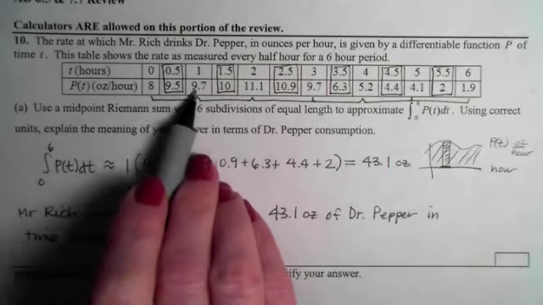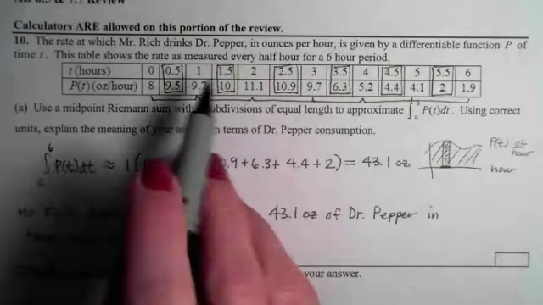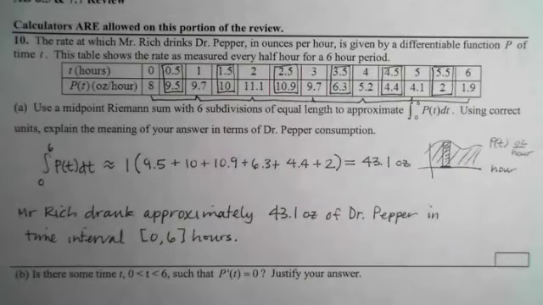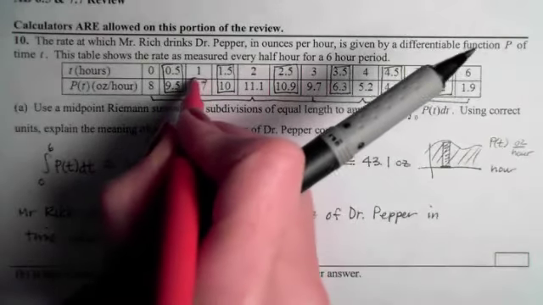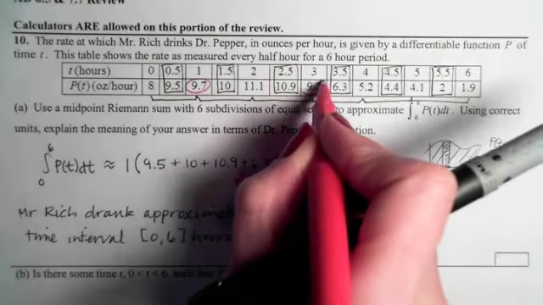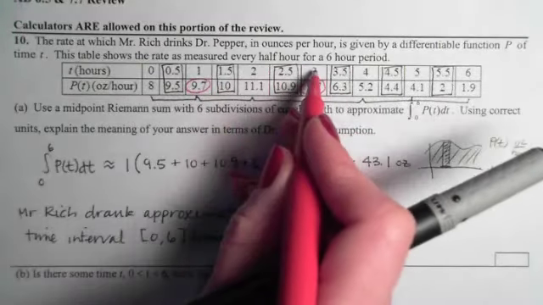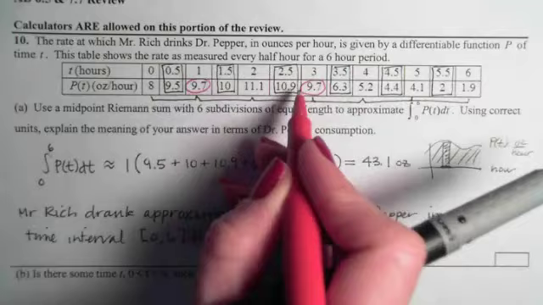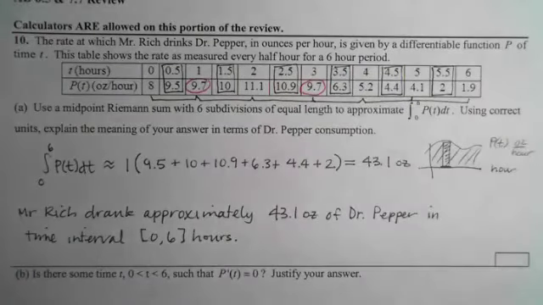So if I look at my outputs and trace through them, I see that I've got a 9.7 that shows up twice. That means if I do the secant slope between 1 and 3, I'm going to get a tangent slope somewhere in between that is a 9.7. And the reason I know that is because P is differentiable.